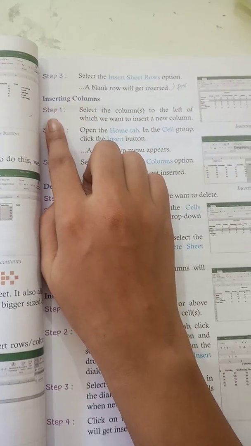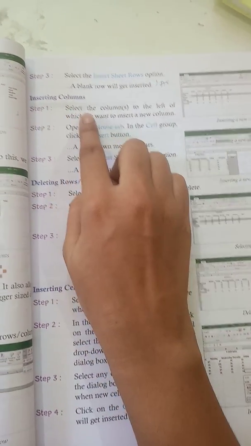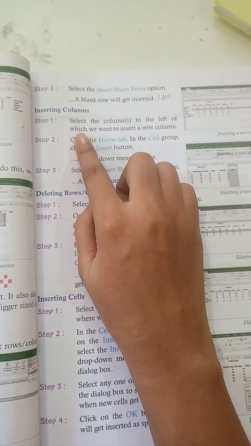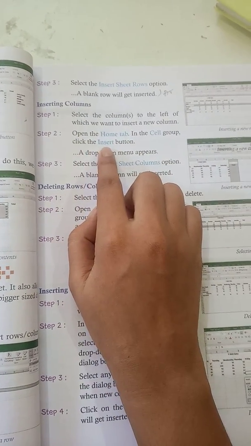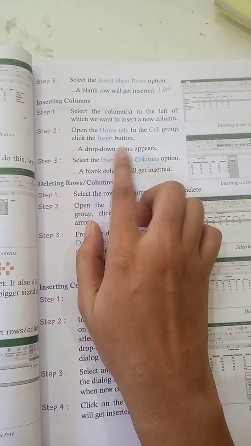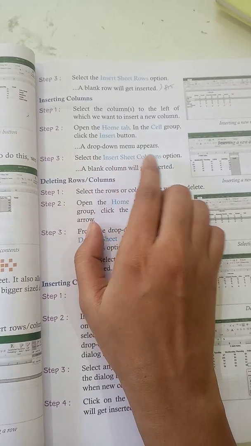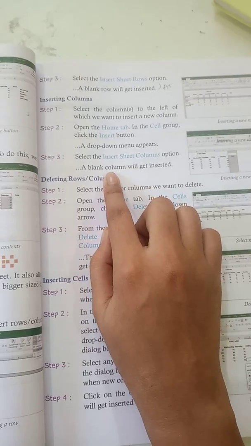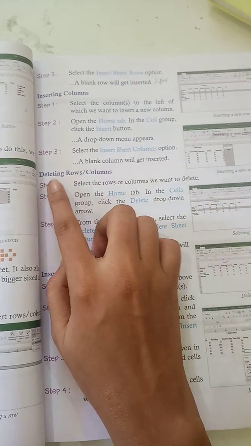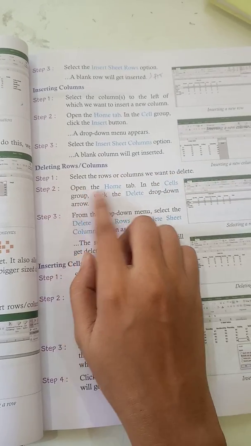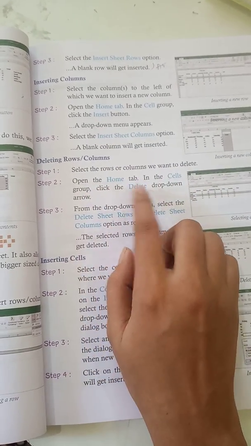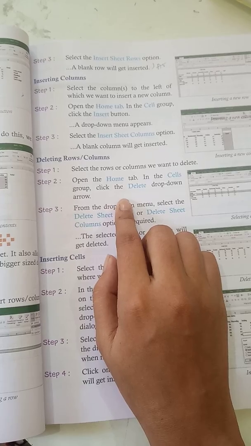Inserting columns. Step 1, select the column to the left of which we want to insert a new column. Step 2, open the Home tab in the Cells group. Click the Insert button. A drop down menu appears. Step 3, select the Insert Sheet Columns option. A blank column will get inserted. Deleting rows or columns. Step 1, select the rows or columns we want to delete. Step 2, open the Home tab in the Cells group. Click the Delete drop down arrow.